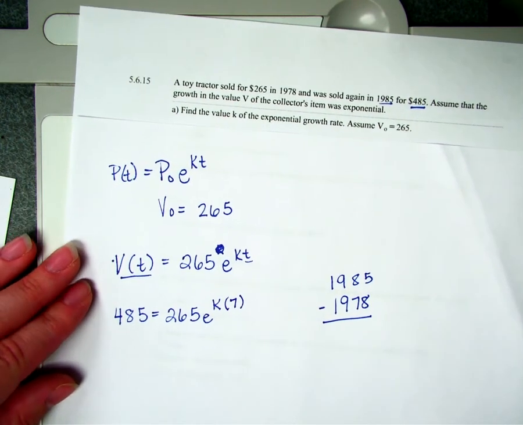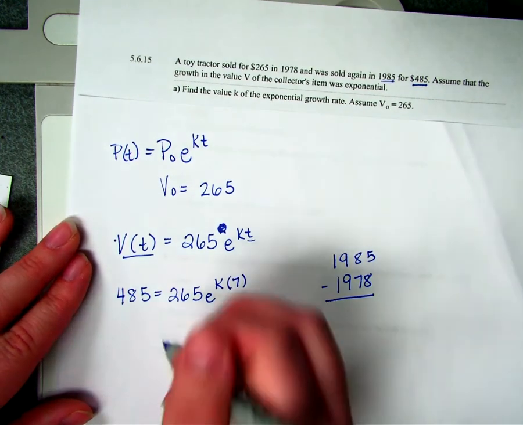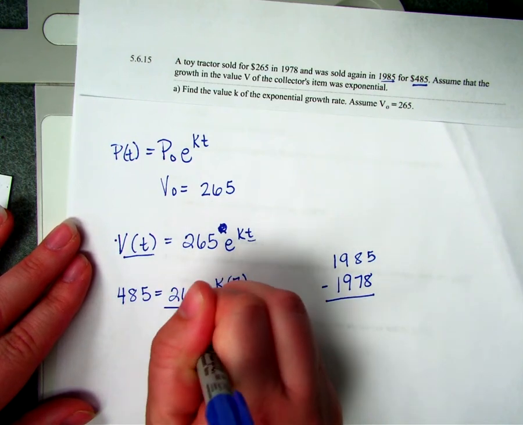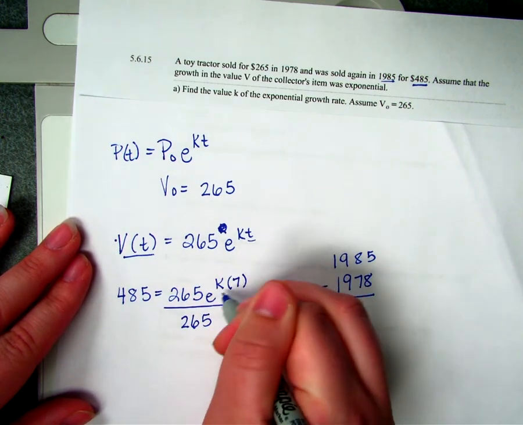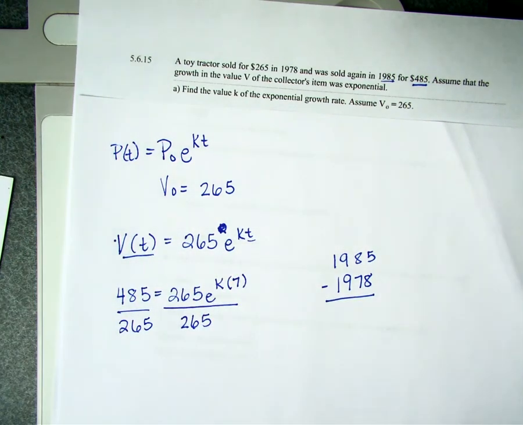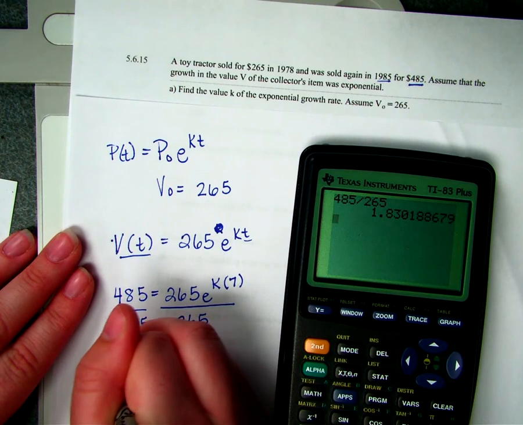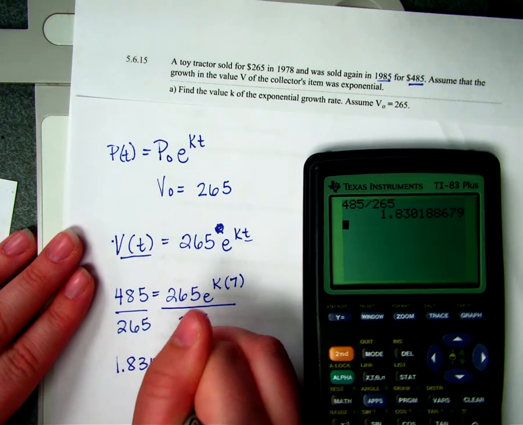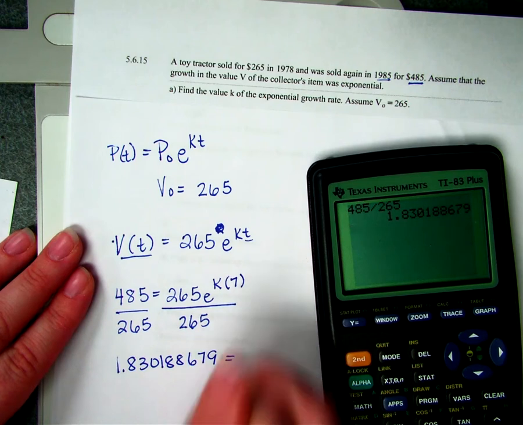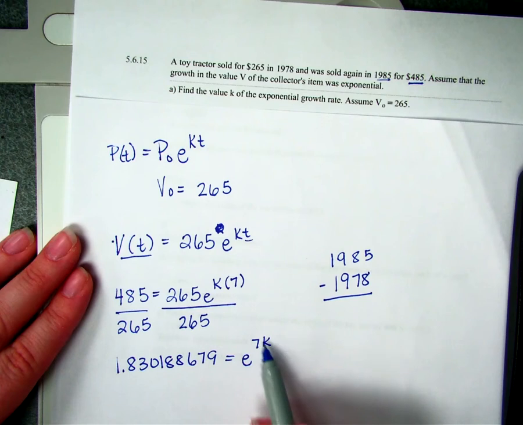Now we have everything we need to be able to solve for k. It's our only unknown in the equation. So let's start by getting rid of 265. It's being multiplied with e to the 7k. So we're going to divide by 265 on both sides. Get my calculator here. 485 divided by 265. So over here on the left side we have 1.8301888679 equals e to the 7k, and since it's a multiplication up here on the top, I can write that as k times 7 or 7 times k.